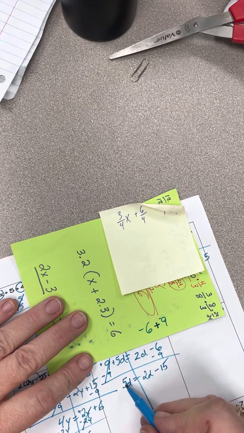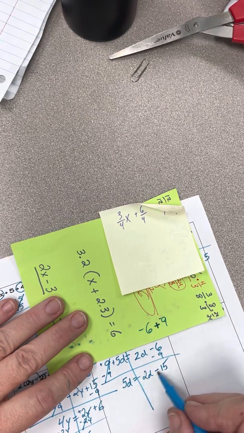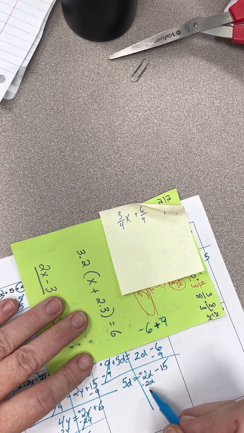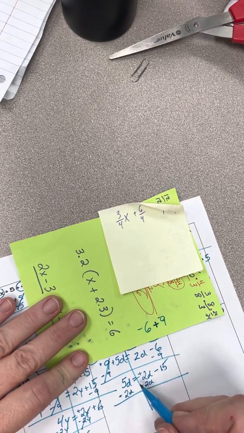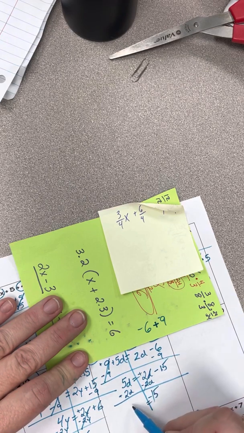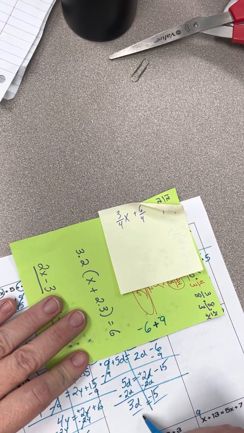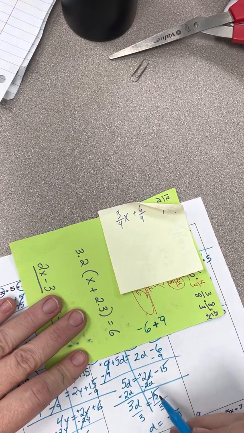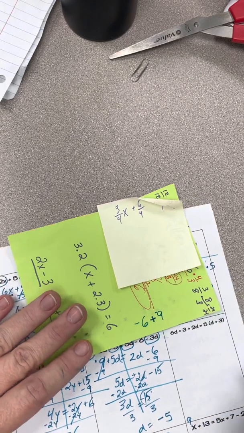Okay, now this side's good. It's just got my variables. This side has both, so I need to move my variable. This is a positive 2, so I'm going to subtract 2d from both sides. This leaves my -15. 3d, now it's just a 2-step. Divide by both sides, d equals -5. Because remember, this is negative divided by positive.